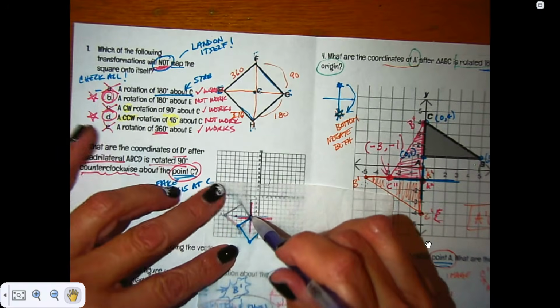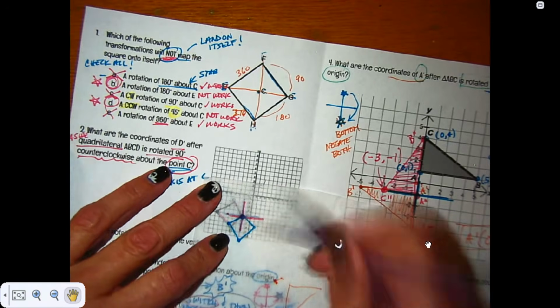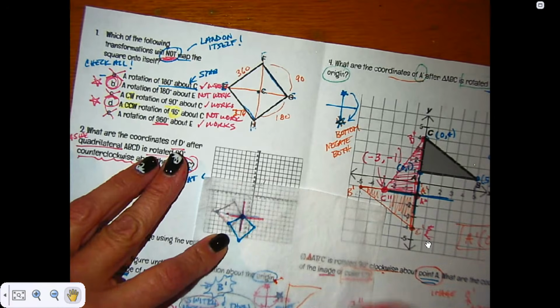And where's he going to end up? He's going to end up down here, right? So instead of coming out this way, he's going to be coming down this way. Okie dokie.